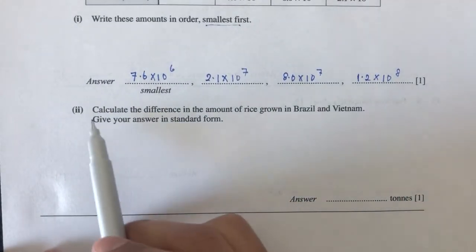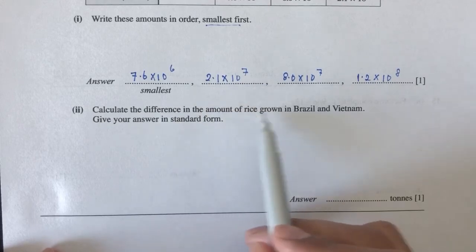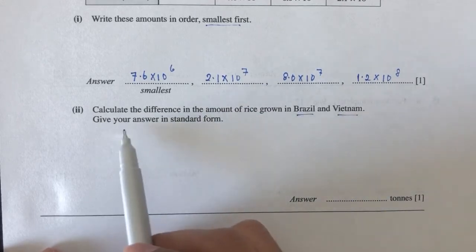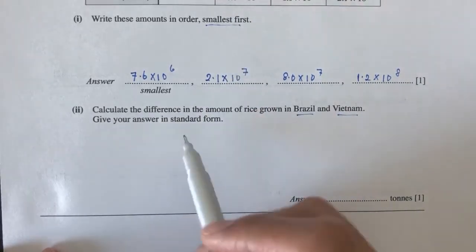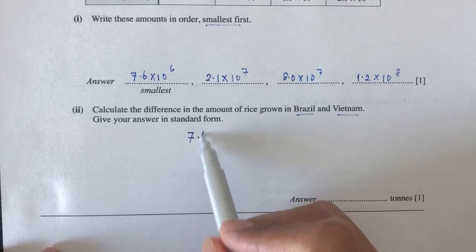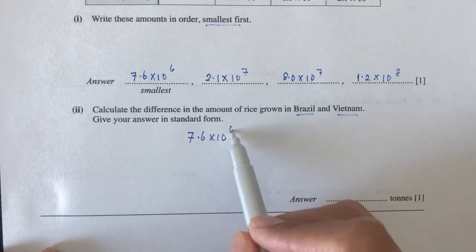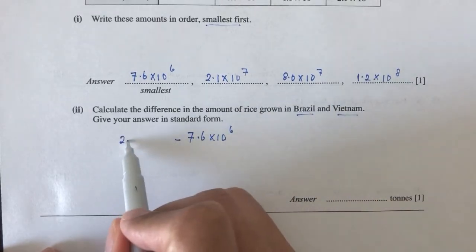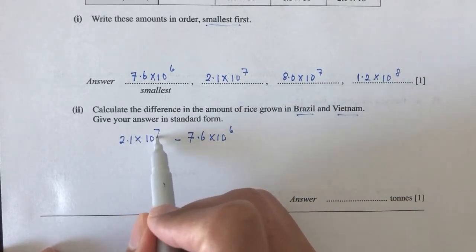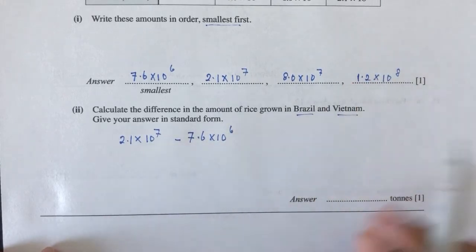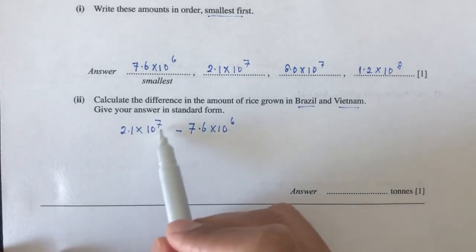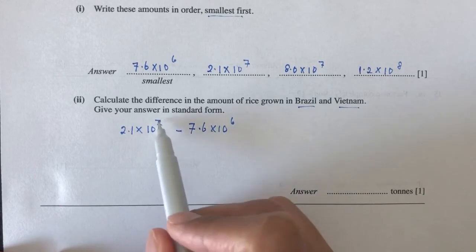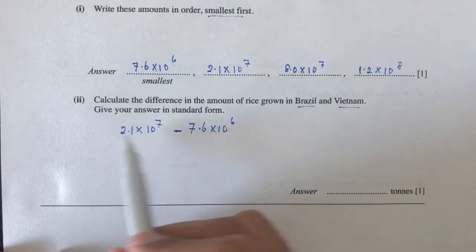Now part 1. Calculate the difference in the amount of rice grown in Brazil and Vietnam. Give your answer. So Brazil is 7.6 times 10 power 6. Let's do Vietnam first because we can see Vietnam has more, so we can subtract properly. So here we have power 7 and power 6, not the same, so we cannot subtract directly.